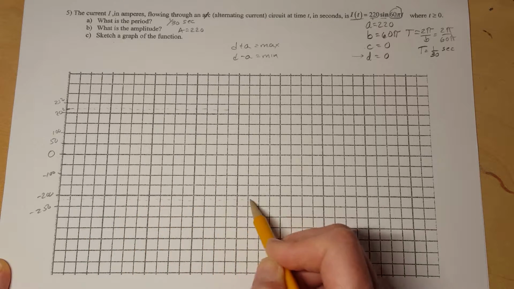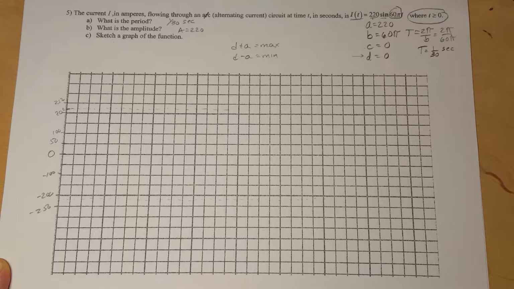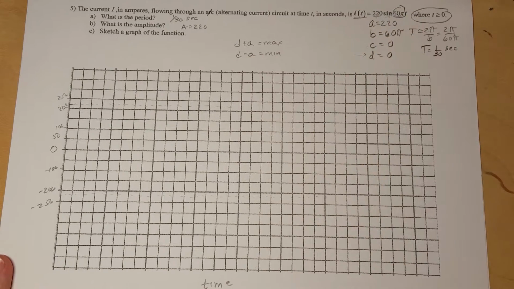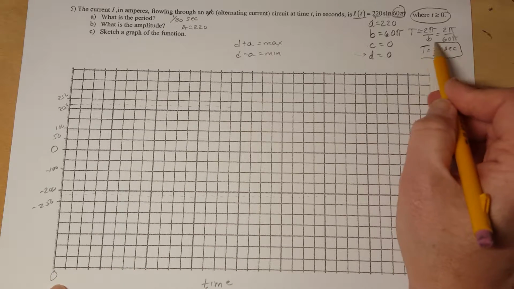Now it says that time has to be greater than 0. That's what this means. T is greater than 0. Well, this is my time axis at the bottom of my graph. So my time has to be greater than 0, so I'm going to start at 0 and I'm going to go up. Now I'm going to choose my axis strategically.